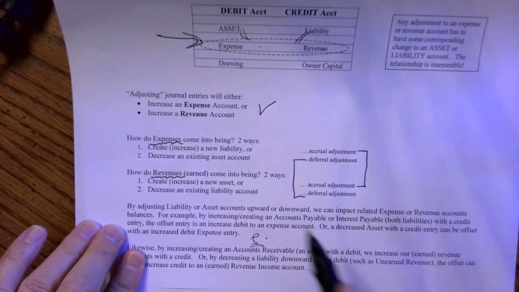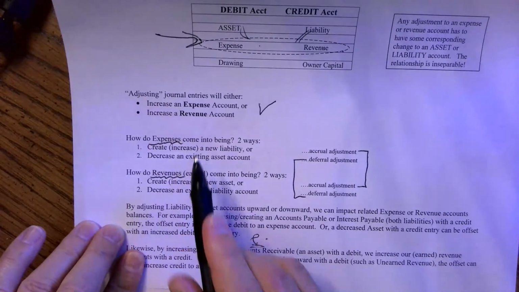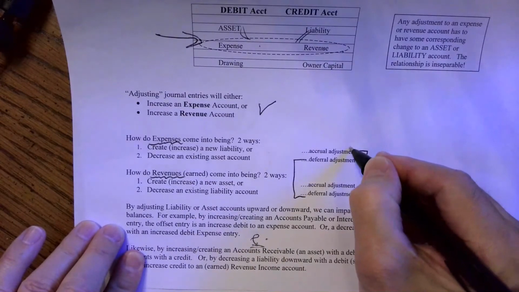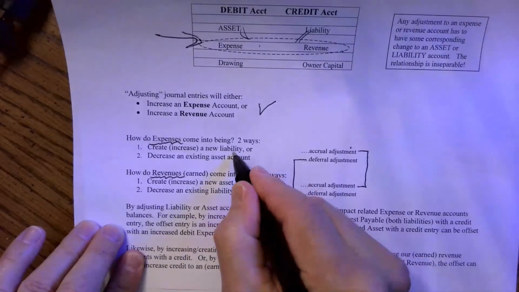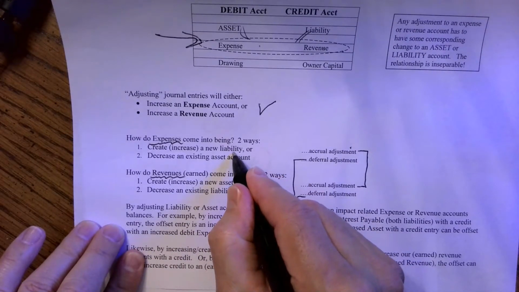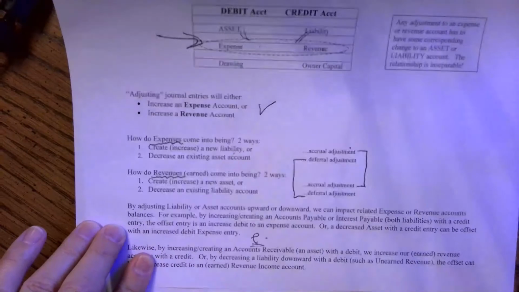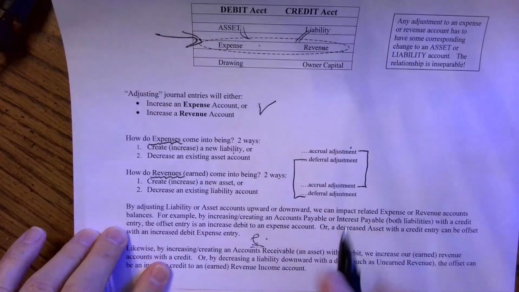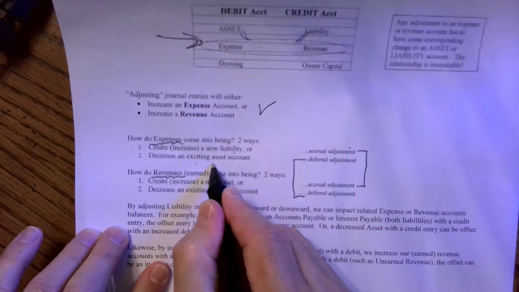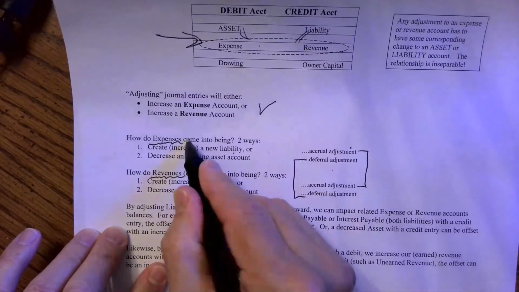Expenses come into being two ways. Either we can book an accrual adjustment, which means creating a new liability before the expense is due. Utilities for the month of February are paid in March, so we book the expense in February, we accrue it. Or we can decrease an existing asset as a deferral adjustment and it becomes an expense.